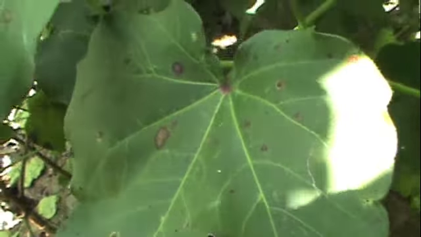Thank you, Bob. And as always, if you need help in confirming some of these leaf spot problems that you might be having in your cotton fields, give us a call, and we have microscopes in-house that we can make that diagnosis right there in our own office.